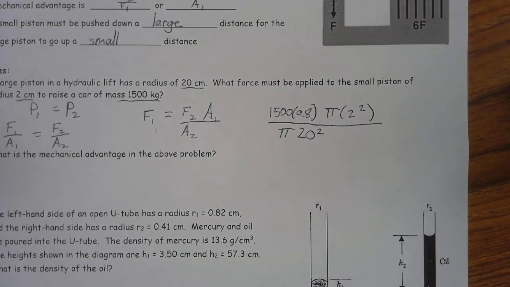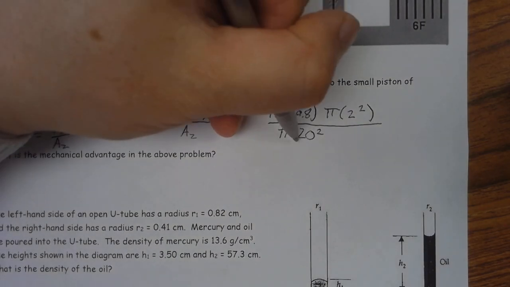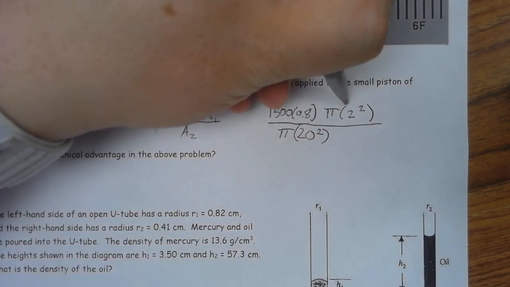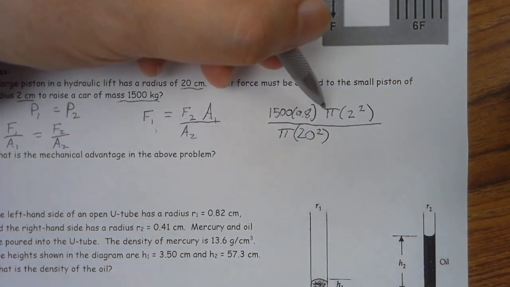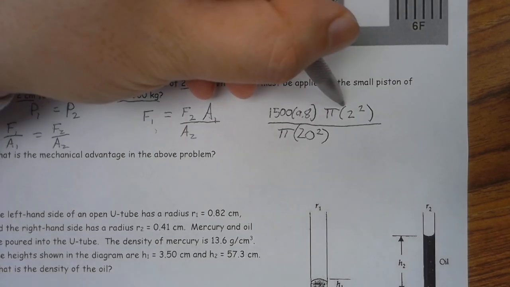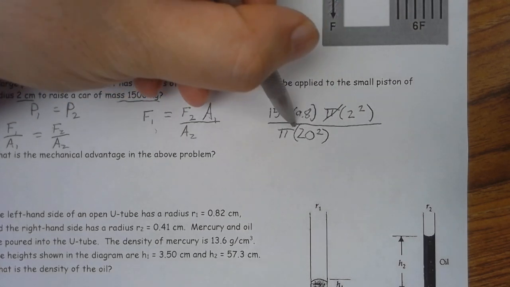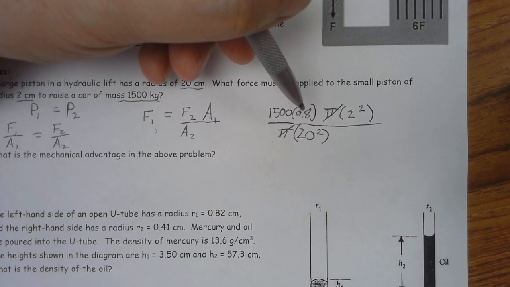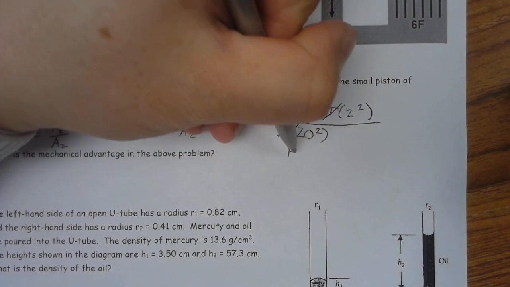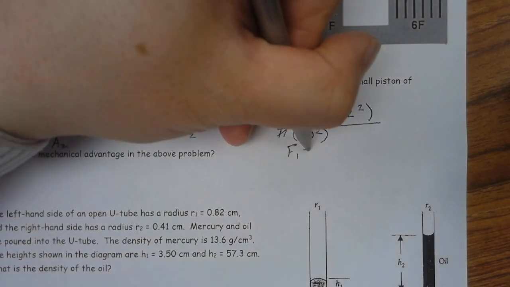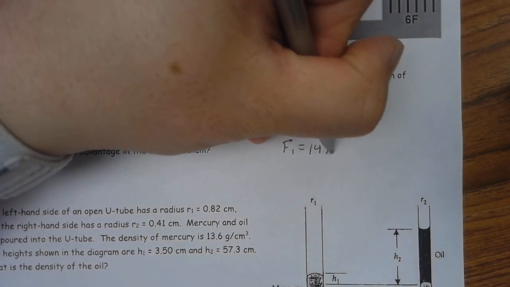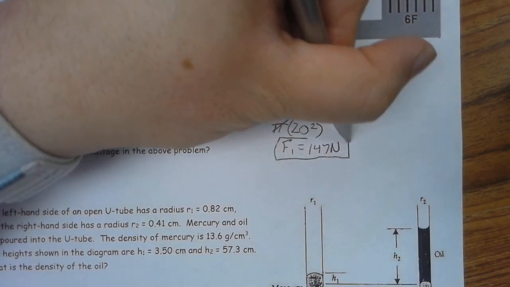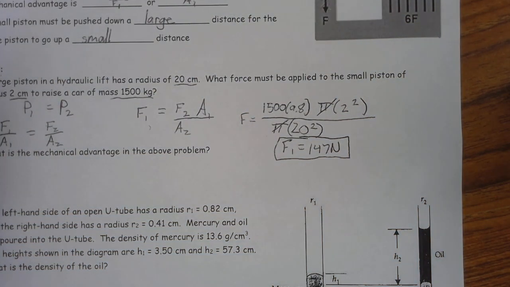Now, you could have converted and moved both these into centimeters, but even if I put a decimal in front of that number and a 0.02 over here, the units would cancel. And what else cancels? That's right, pi cancels. All in all, force 1 equals 147 newtons. That's how hard we must push.